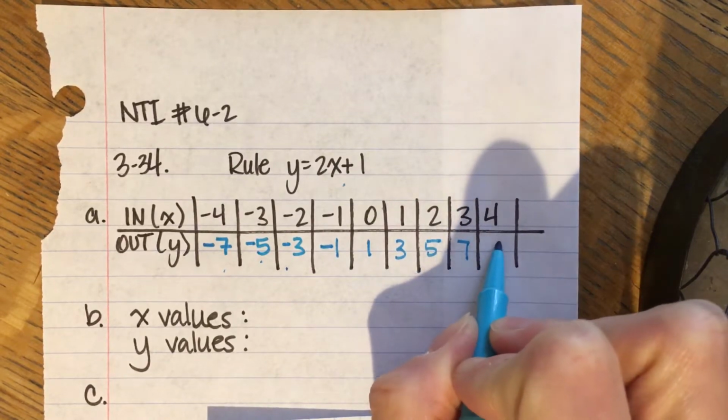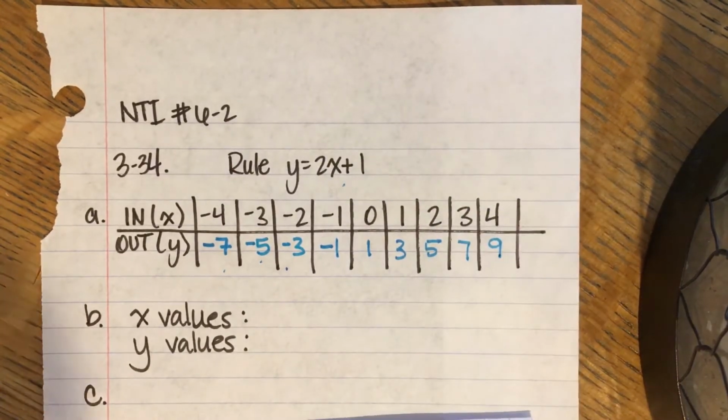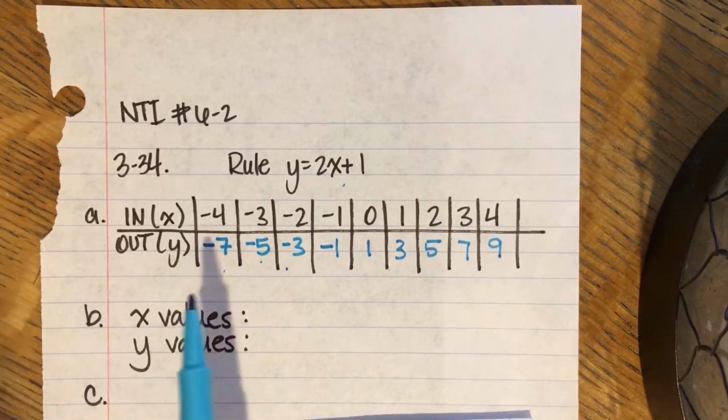1, 3, 5, 7, and 9. So your table should look like this.